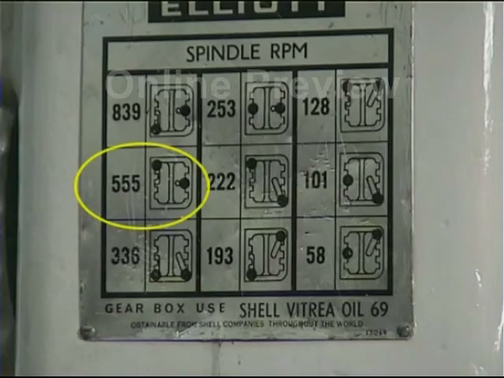However, we may not always be able to set this speed exactly on the machine, as the spindle speeds are governed by pulley or gear ratios. We therefore have to select the nearest setting available.